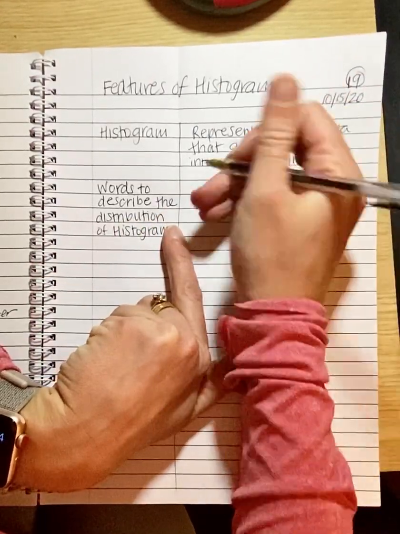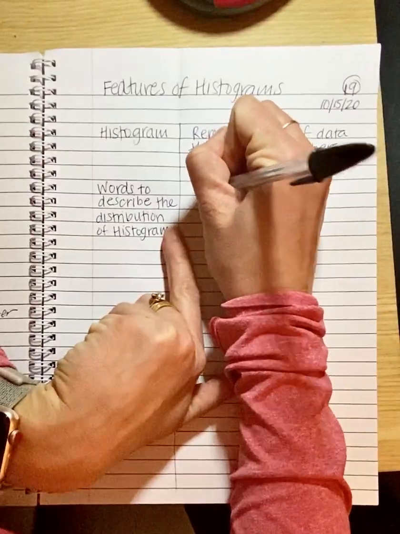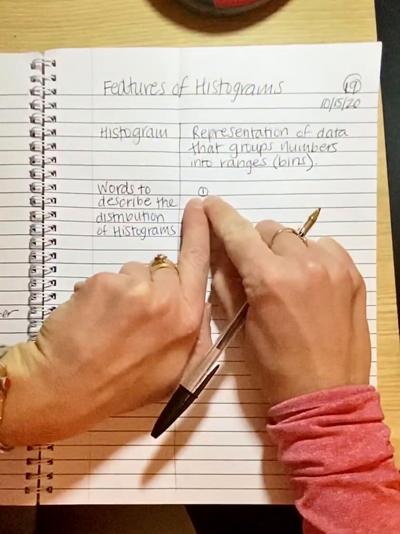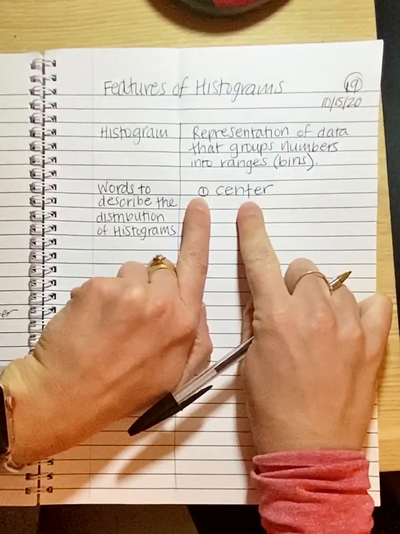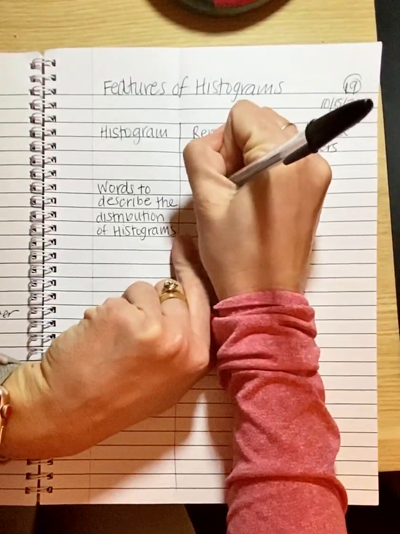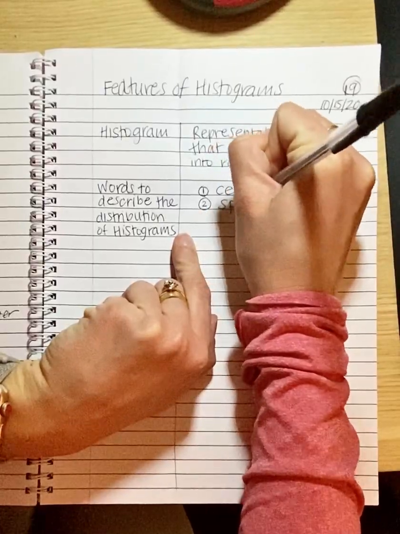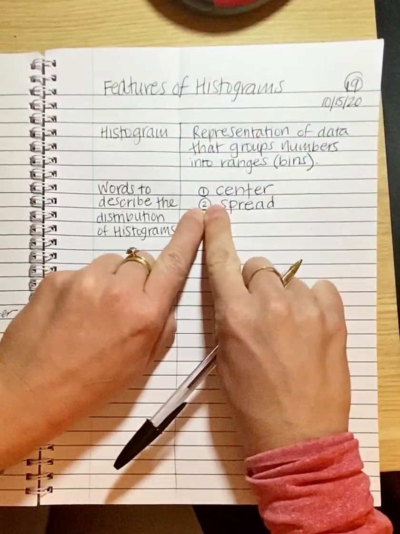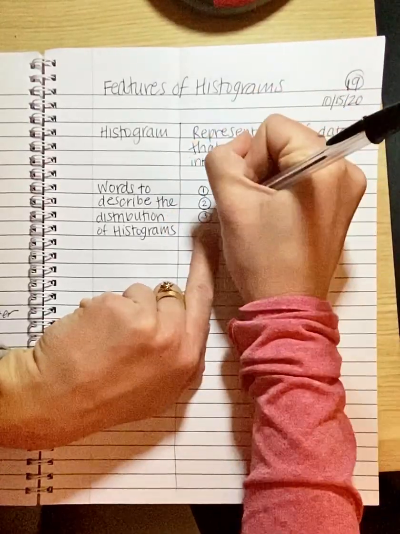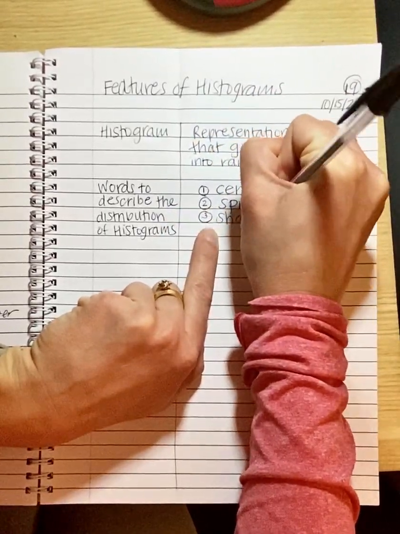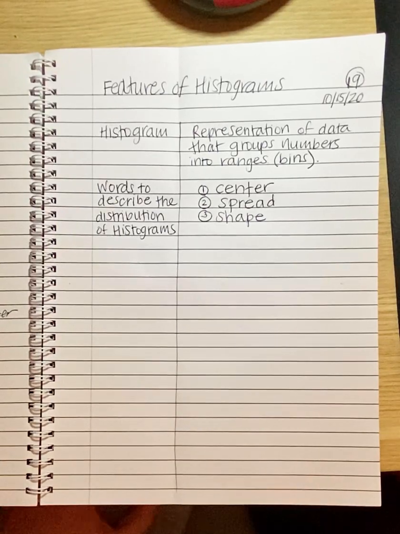The 3 words used to describe histograms are 1, you can number however you like, center, which we've been practicing. 2, spread, which we've also been practicing. And then what we practiced today during class, 3, is shape. Pause here if you need to.